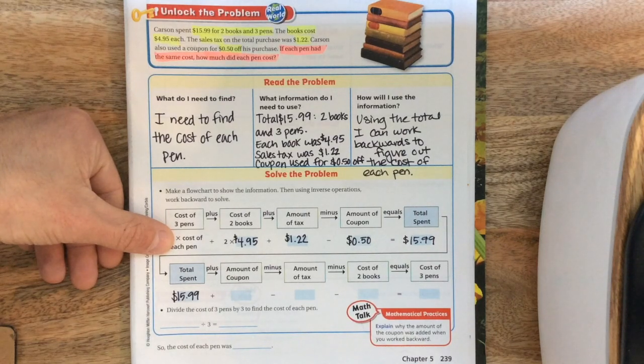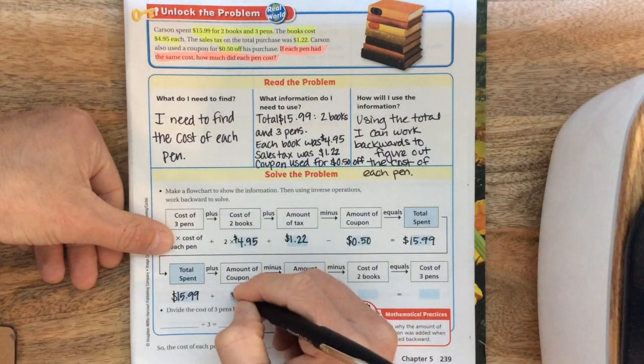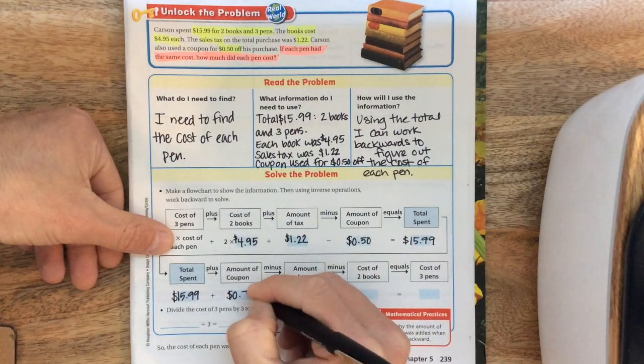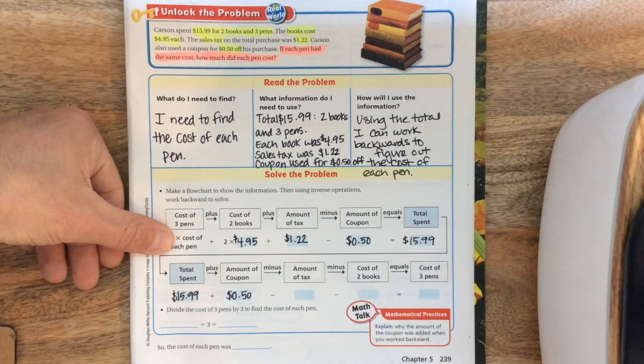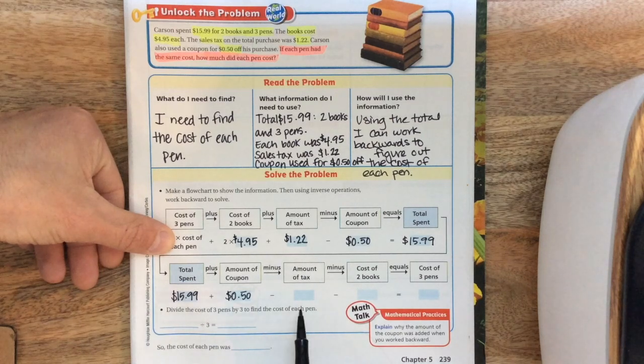Plus, we had the amount of the coupon, which is 50 cents. And now what we need to do is subtract all of the tax and the cost of 2 books, and that will leave the remaining balance, which we then can look at and divide into 3.